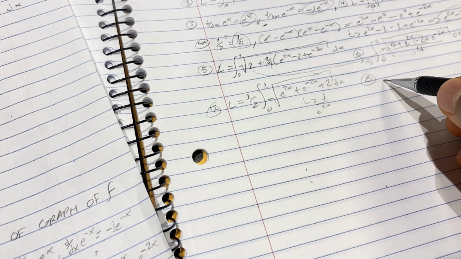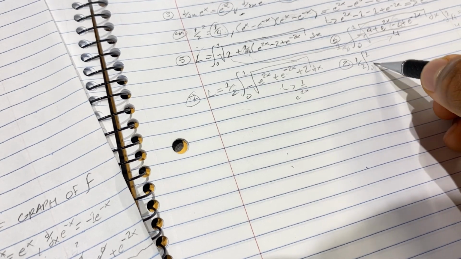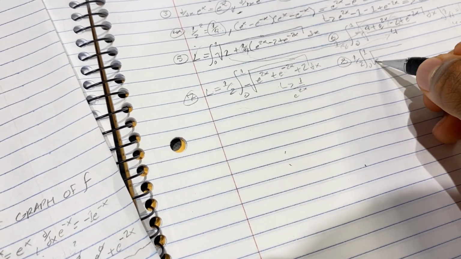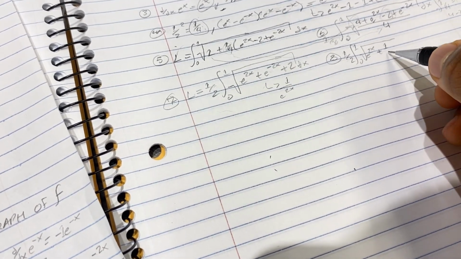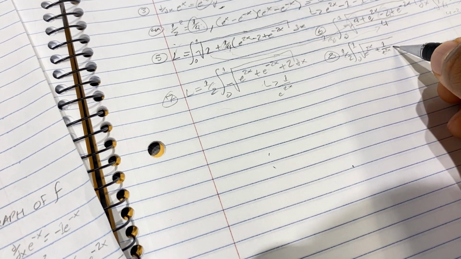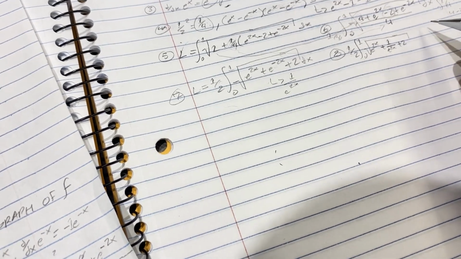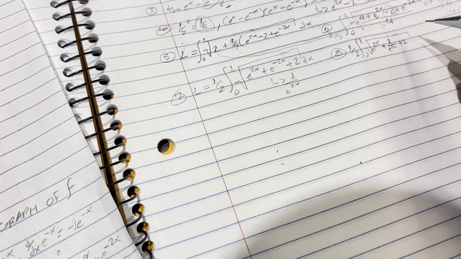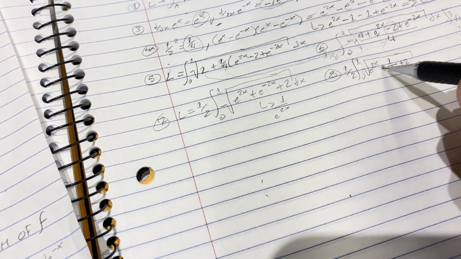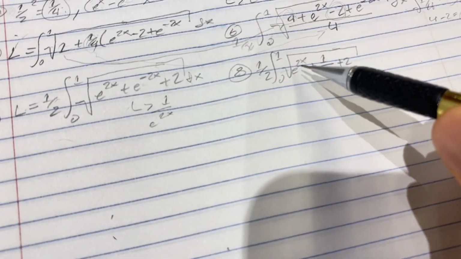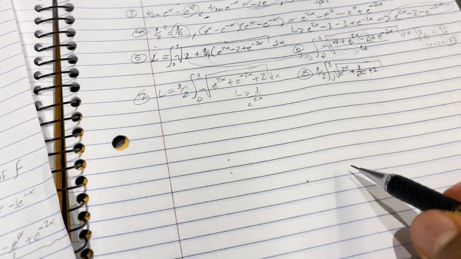So we're going to do that over here, with e to the 2x plus 1 over e to the 2x plus 2. Now, why did I do this? So that I can make it easier to pull this e to the 2x out, right? So now we're going to multiply all these by e to the 2x so that we could take this out of the equation to make this a more simple equation. We're going to do this on step 9.